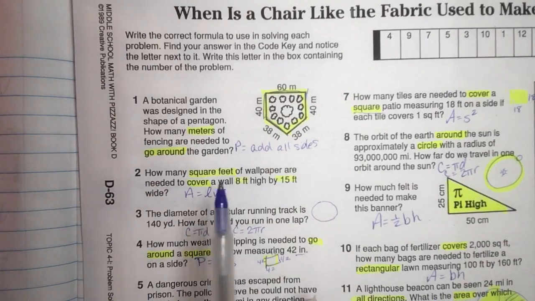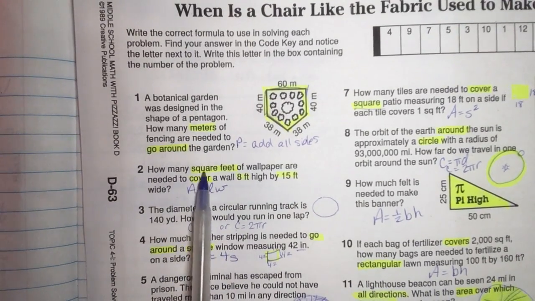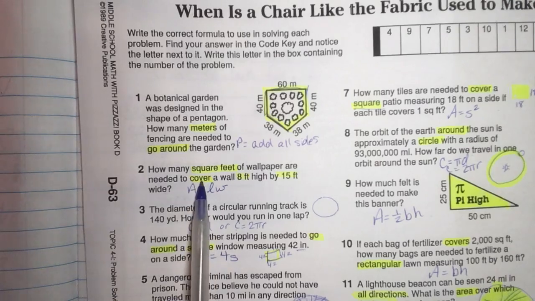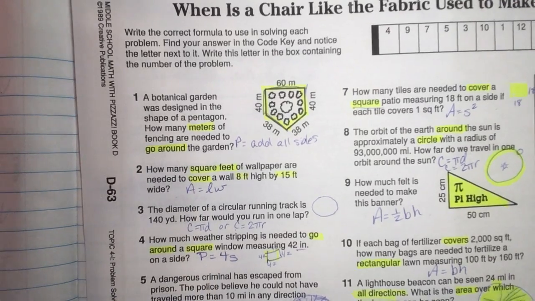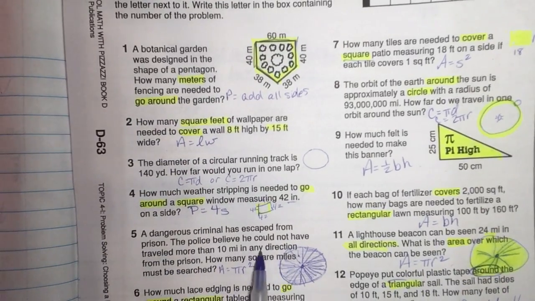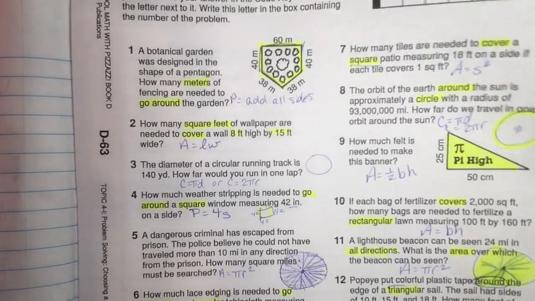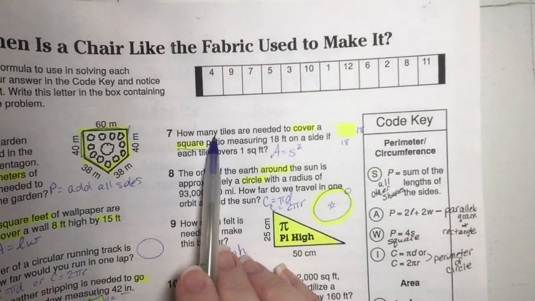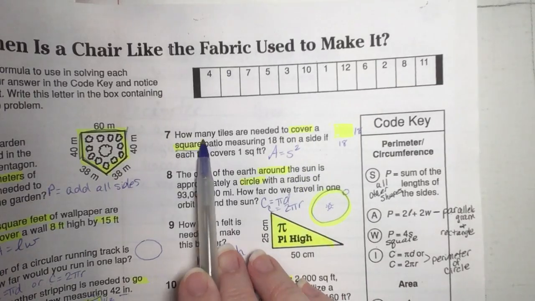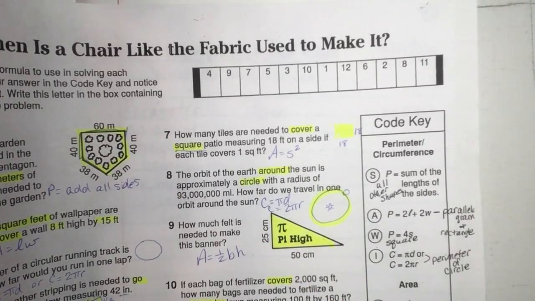All right, area. How many square feet will we need to cover? How many square miles? How many tiles are needed to cover a square?